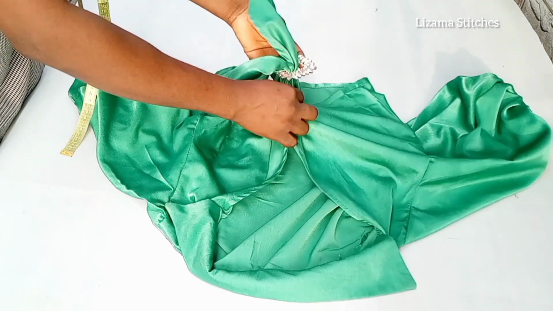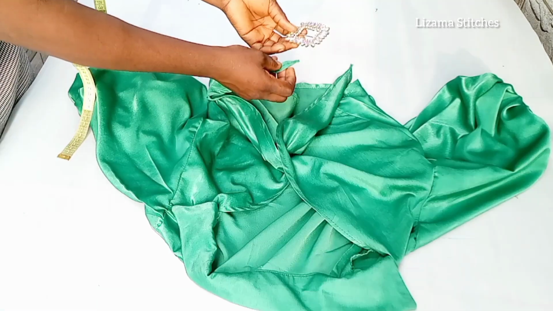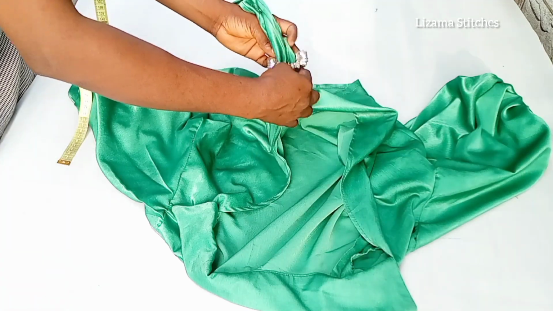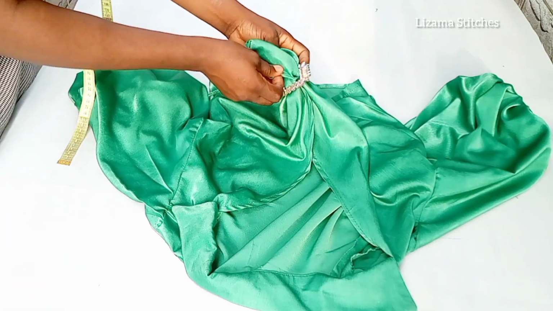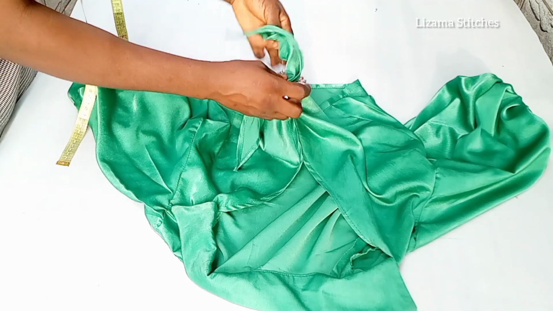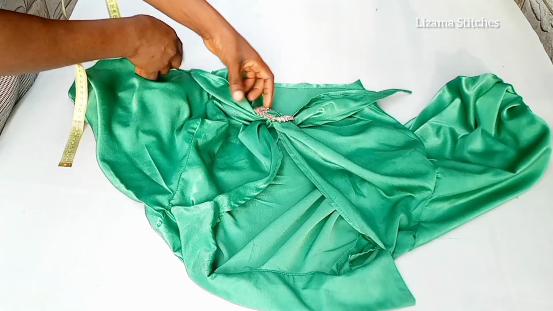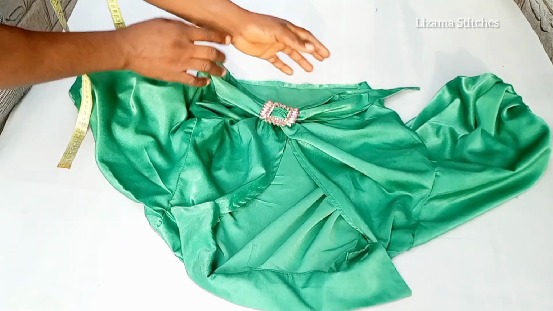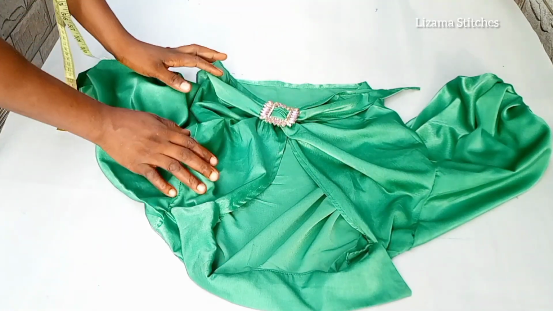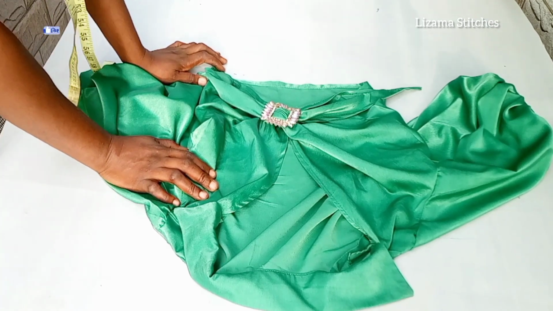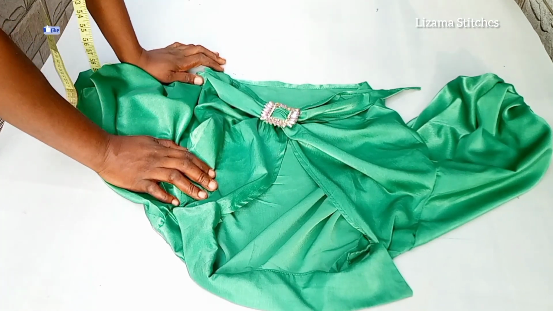Now let me show you the second way of wearing your belt head. You bring one part of the shirt and you bring the other part and you fix it into the holes again and you have something like this. So this is another way of wearing it. So that's it with this tutorial. I'm going to wear this top on my mannequin and show you what it looks like.